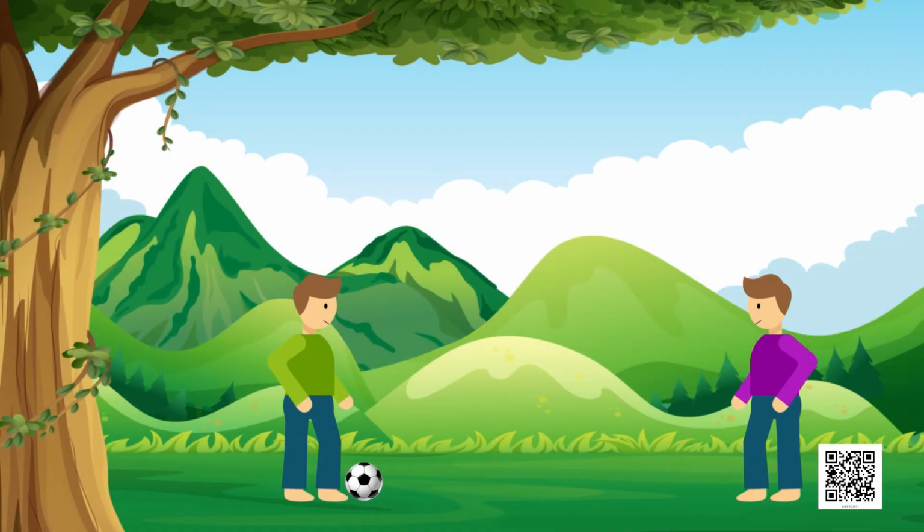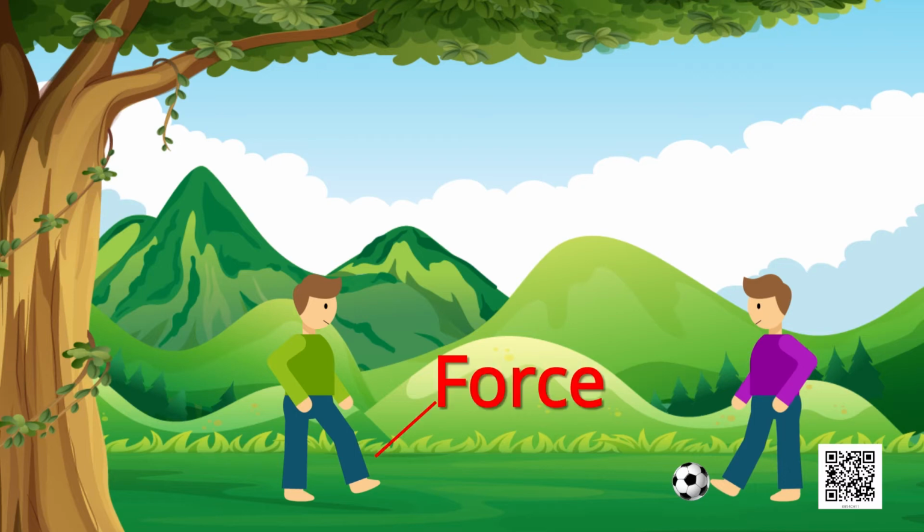Let us imagine that a stationary ball is lying on the ground. Now, if a player pushes the ball to the other player, he will kick the ball. And when he kicks the ball, it means he applied force on it. And the other player will also apply force to either stop the ball or to change the direction of the ball.